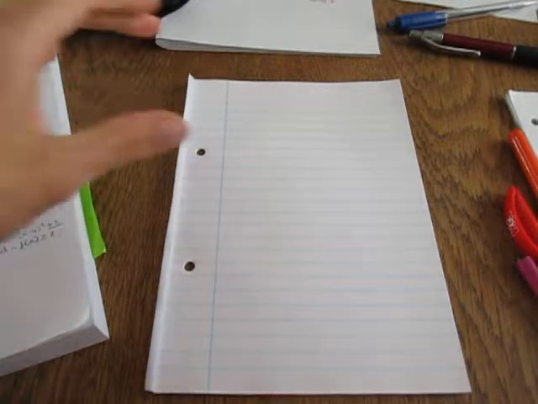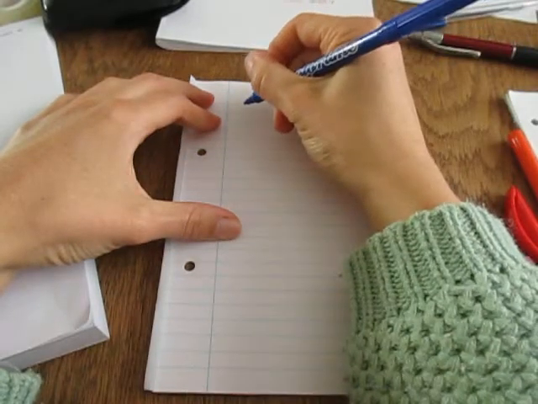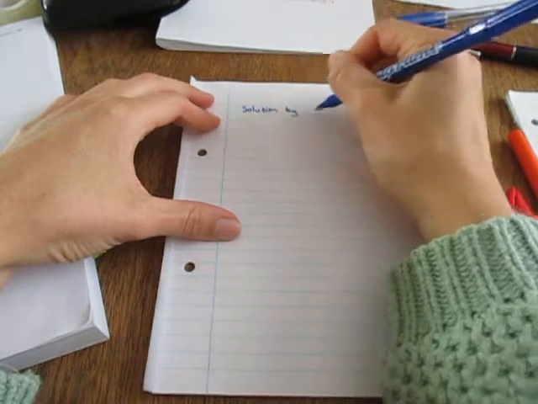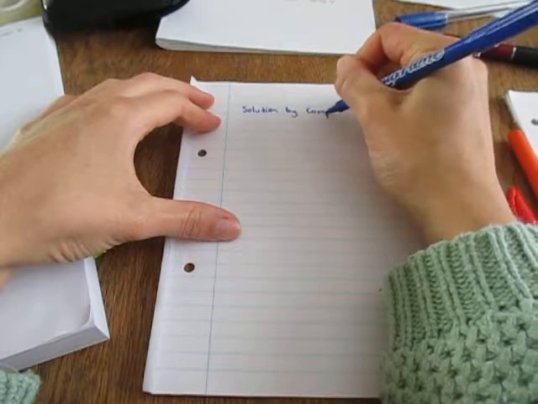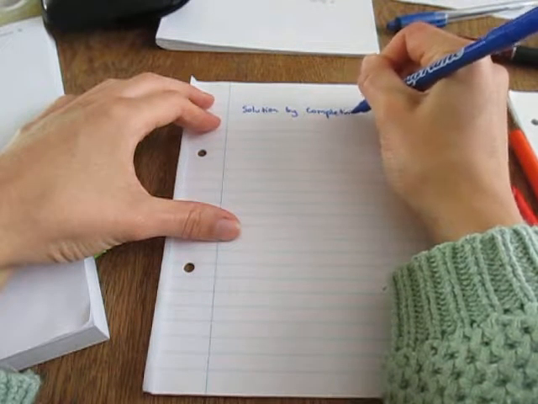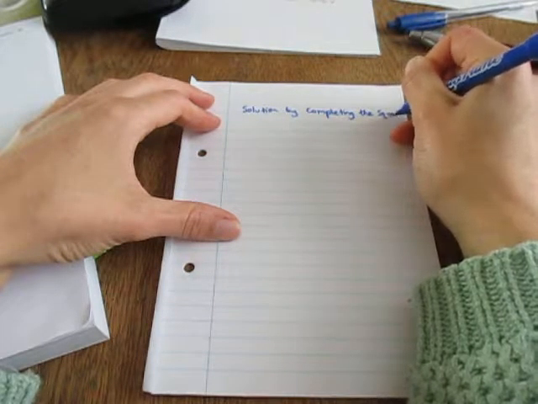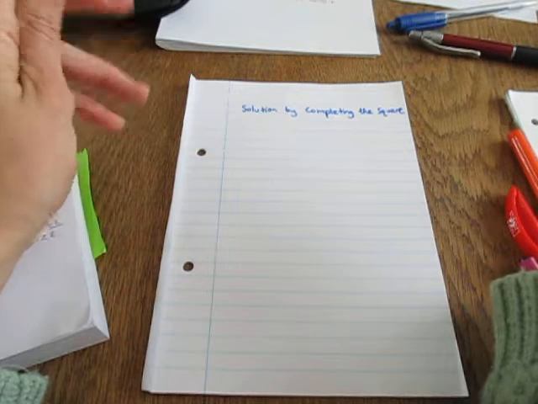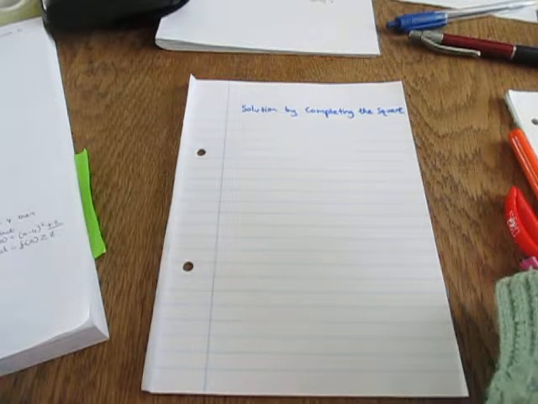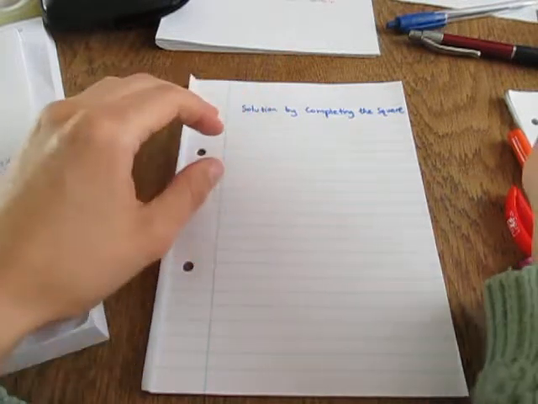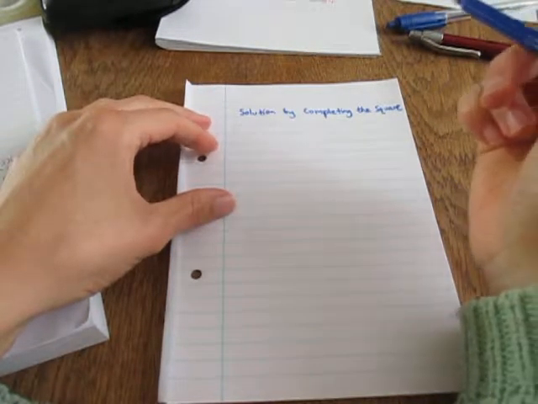There's one more method for solving quadratic equations that we're going to look at, and it's called solution by completing the square. So we've got some examples on page 82.